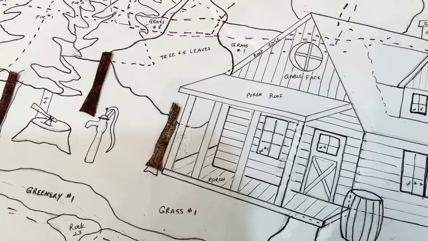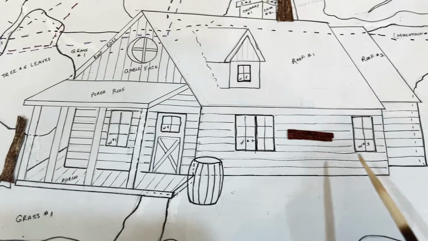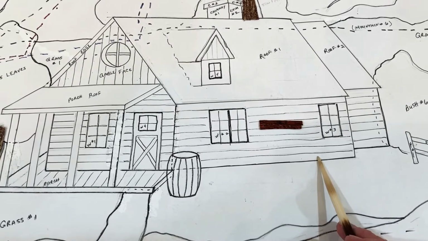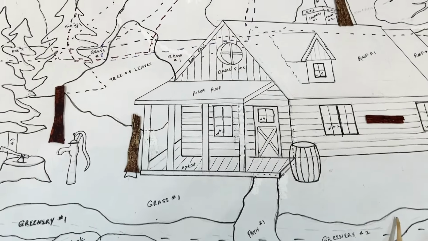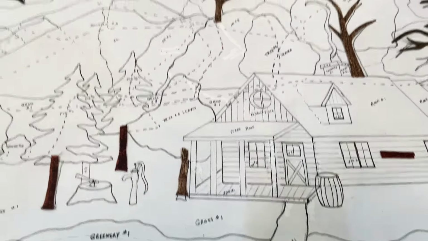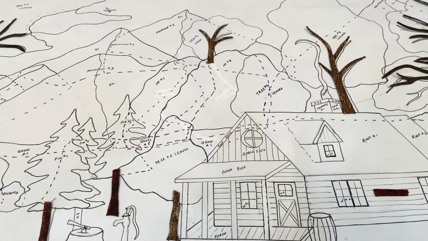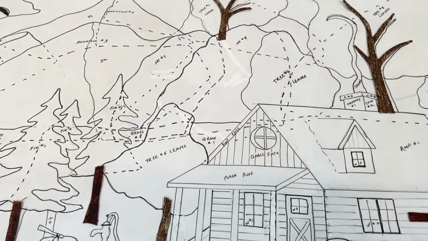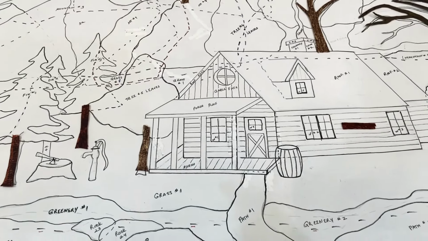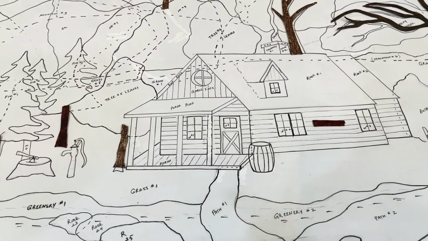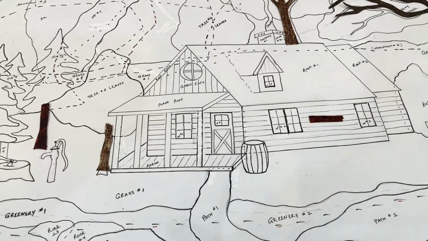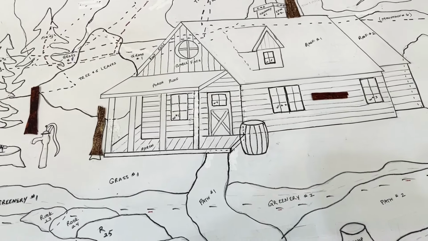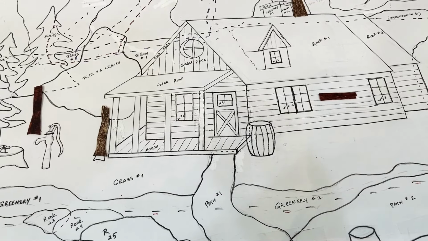And so I will construct the logs, and then I will put some chinking in between them. But it's so important, once you choose your sky color and your grass color, the next big thing for me would be to have the cabin be the right color. There are gray browns, there are red browns, there are yellow browns, the grayish bluish browns.